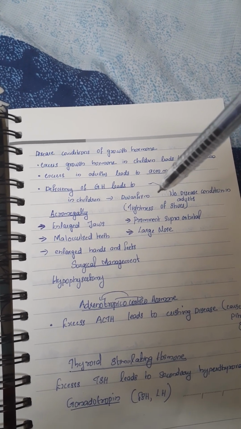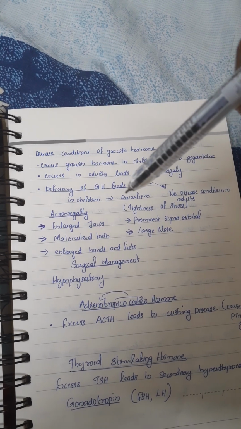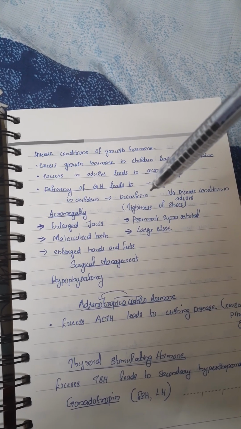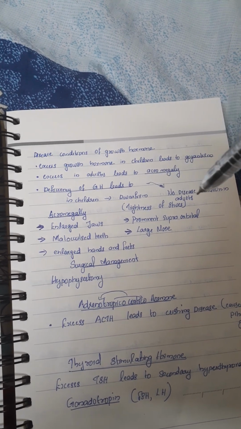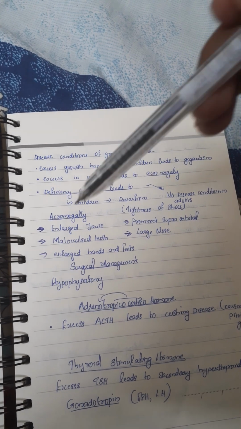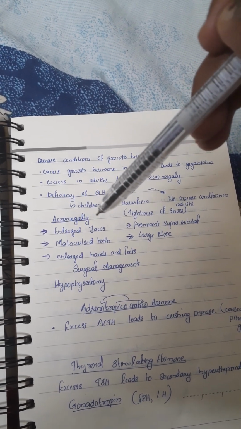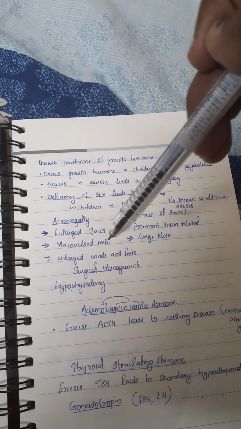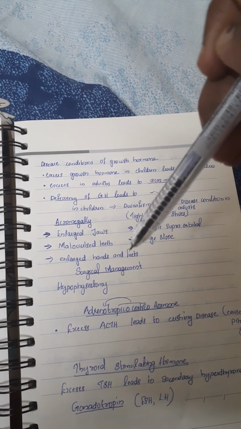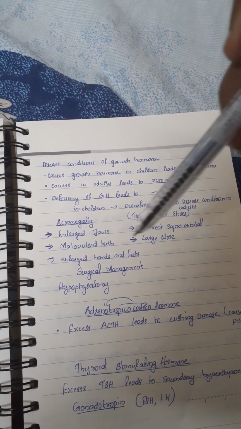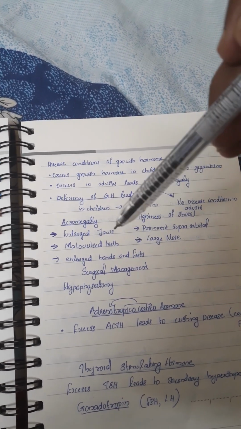In adults, growth hormone secretion decreases during adult time, so its deficiency does not cause much problem in adults. In acromegaly, there are enlarged jaws, malocclusion of teeth, enlarged hands and feet, and prominent supraorbital ridges and a large nose. All this is seen in the acromegaly stage.